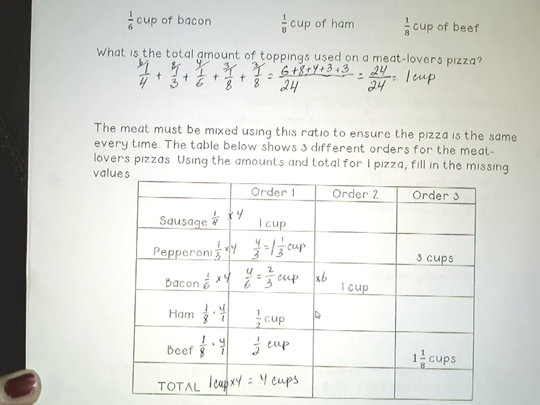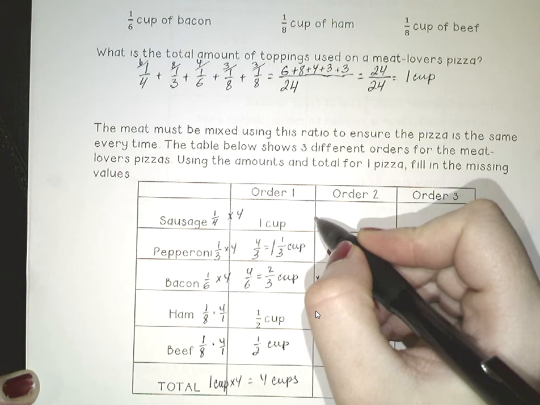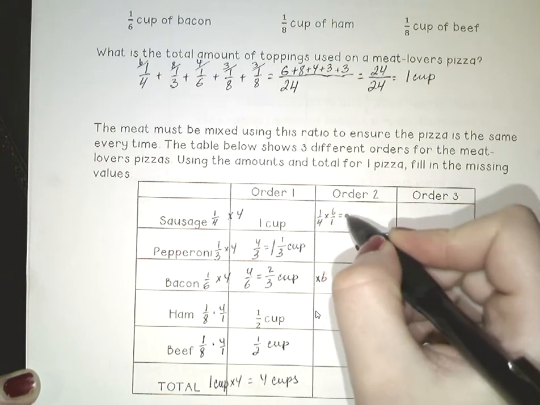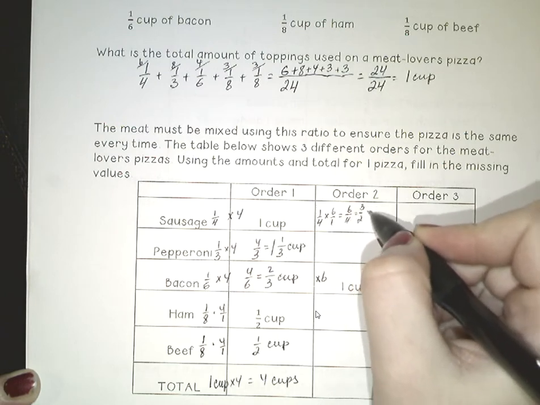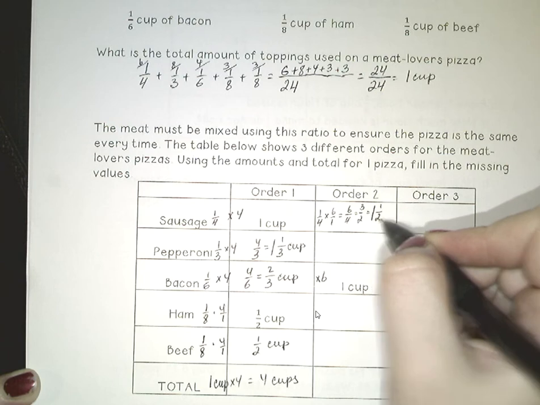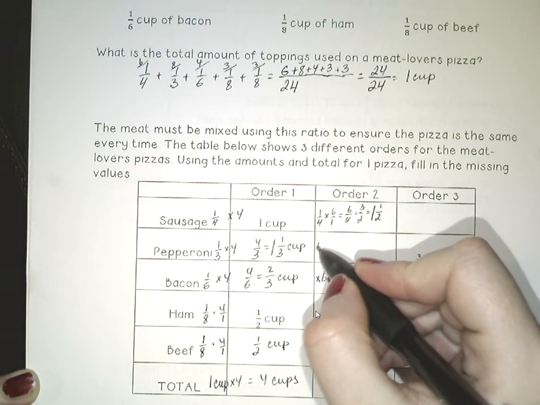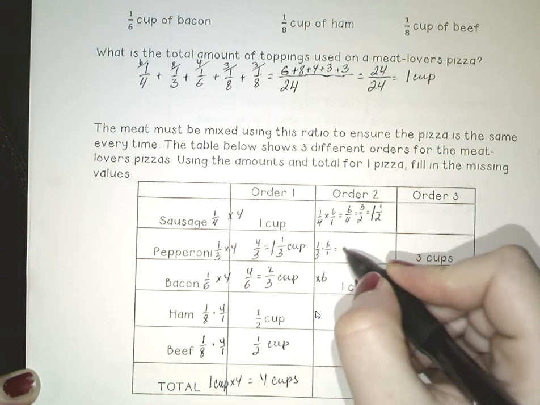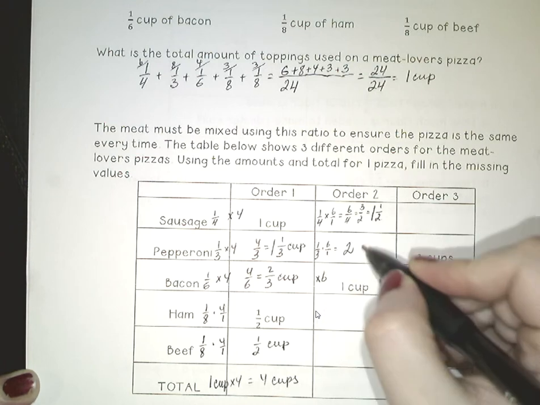All right, so whatever happened to one topping has to happen to all of the other toppings. So we are going to multiply 1/4 by 6, and we are going to get 6/4, which is 3/2, which is 1 1/2 cup. For pepperoni, we had 1/3 times 6 over 1, and we can simplify 6 and 3, and we'll get 2 cups.